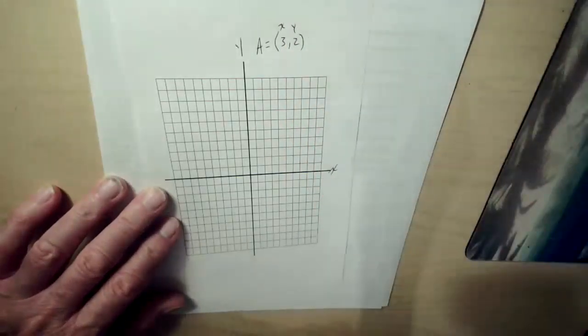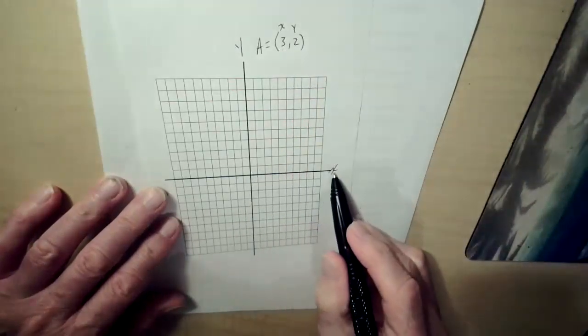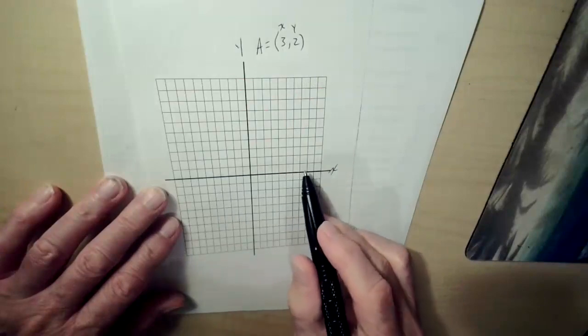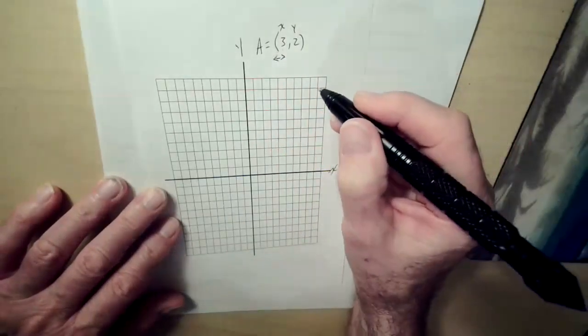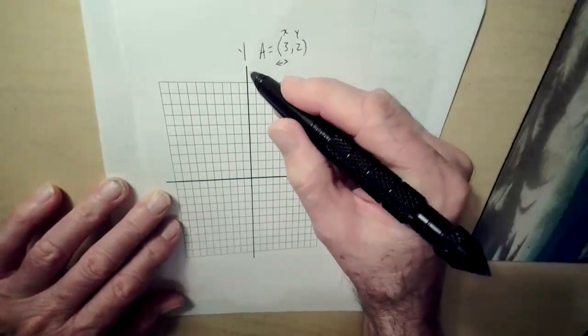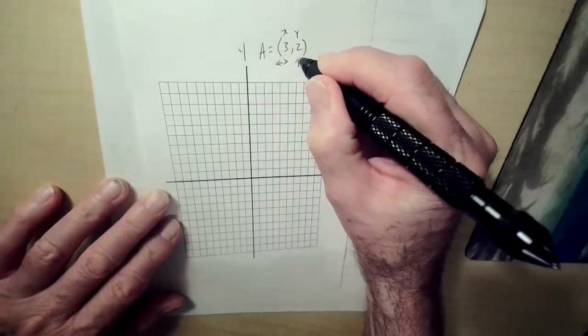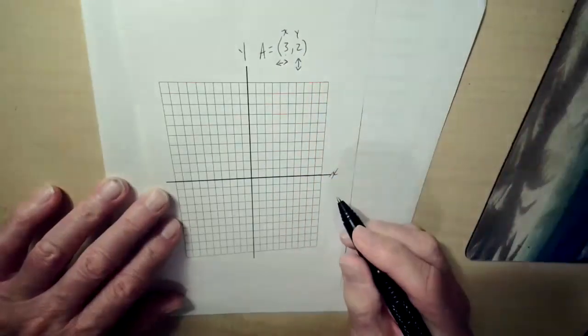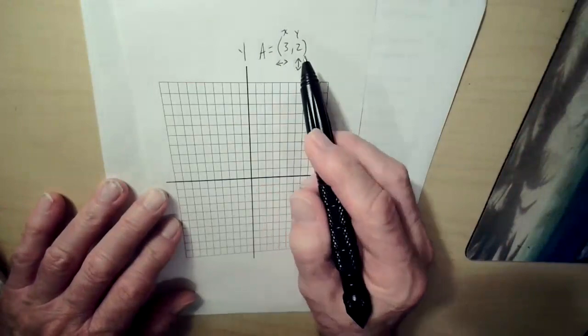Now, the way we do this is the first number is on the x-axis. So the first one goes left or right. The y-axis is here. So the second number goes up or down. If it's positive, it goes to the right. If it's negative, it goes to the left.